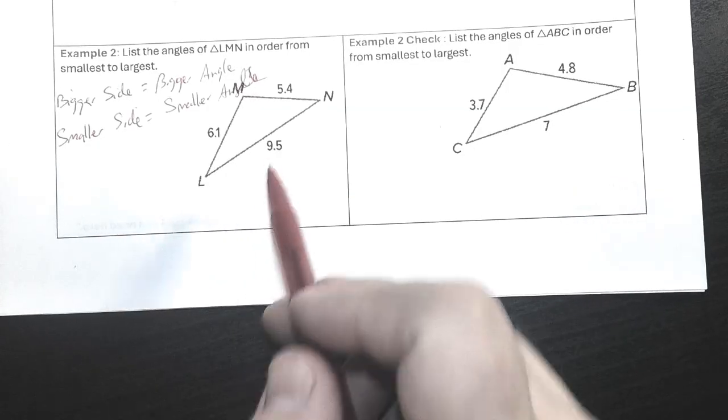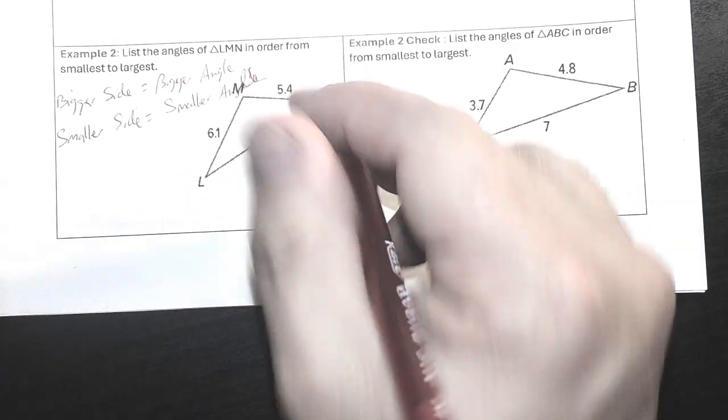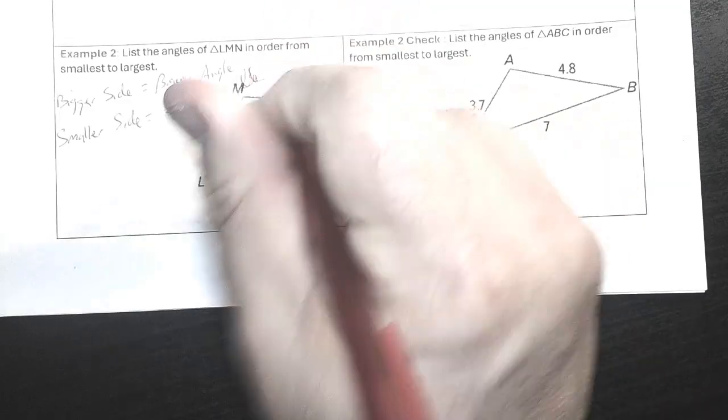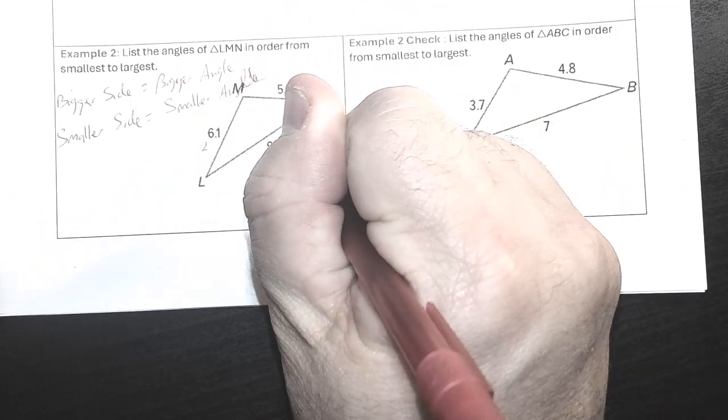Looking at our sides here, this is the smallest, this is the middle, and this is the largest.